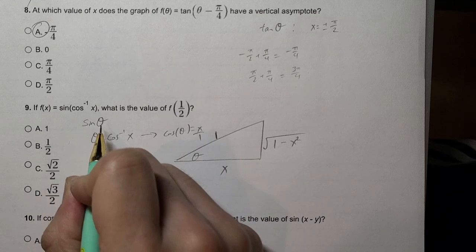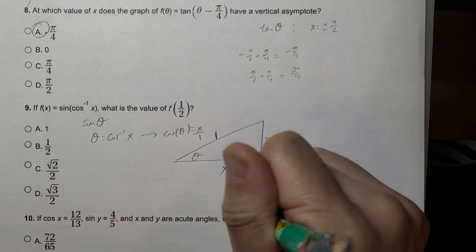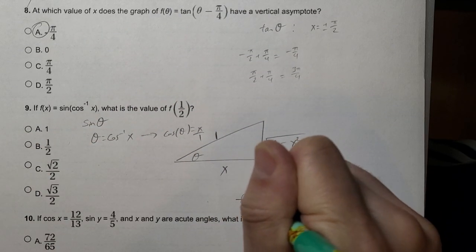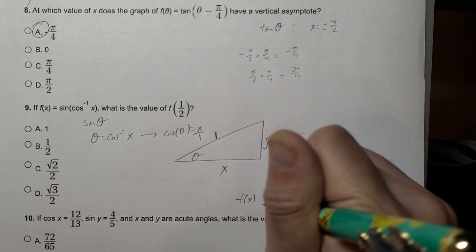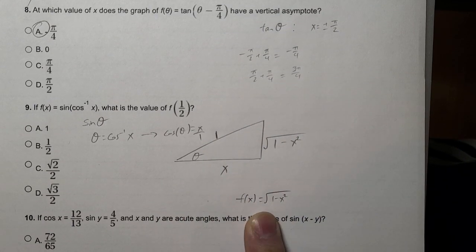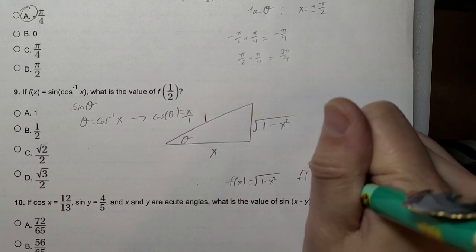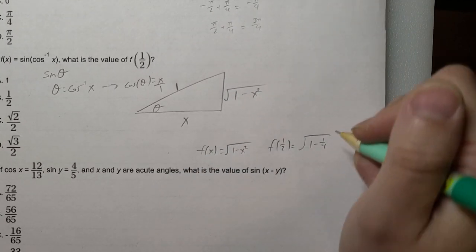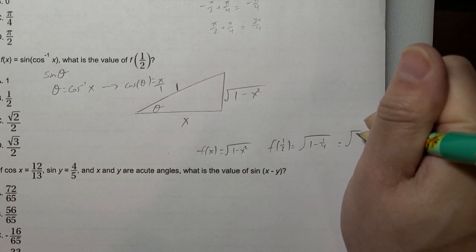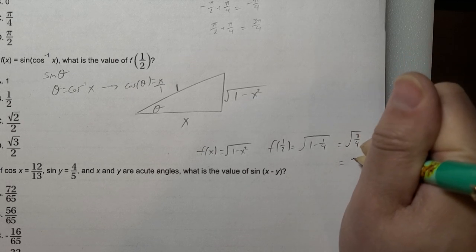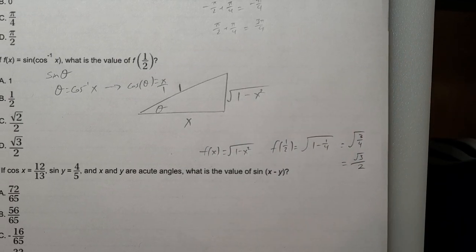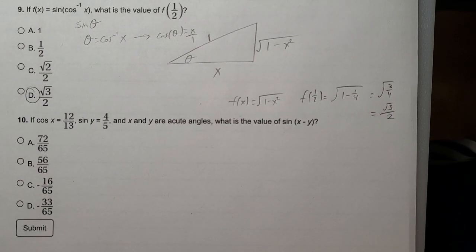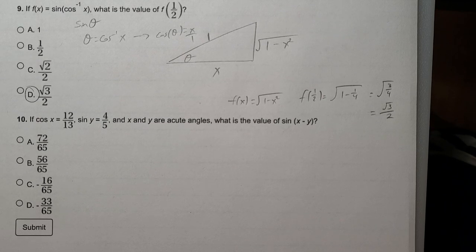Okay, so we want sine of theta. So our f of x would be sine theta, which is square root of 1 minus x squared over 1. Okay, so that's how we get that. And then f of half would be square root of 1 minus a fourth. So what would that be? That would be square root of 3 over 4, which is square root of 3 over 2. Answer is D.